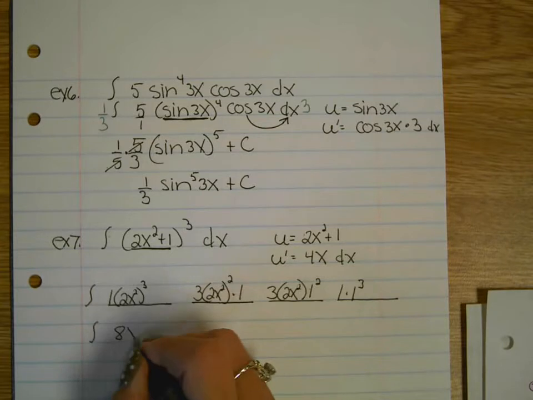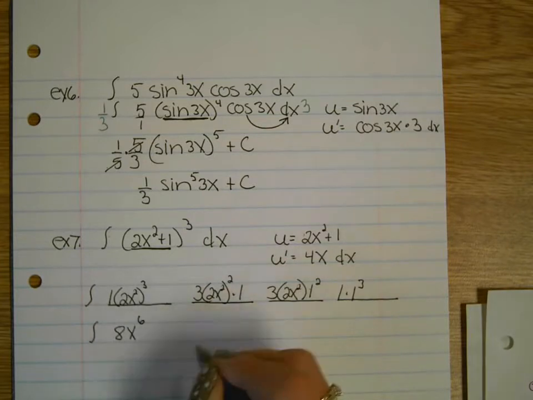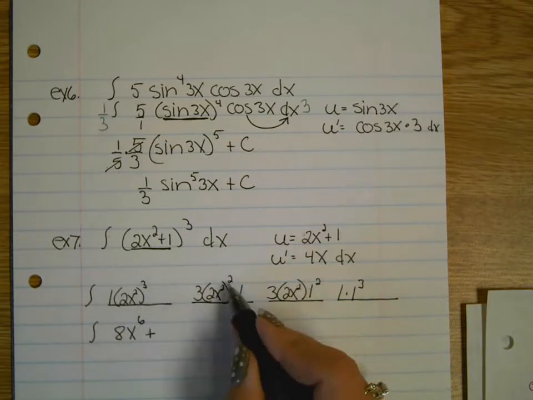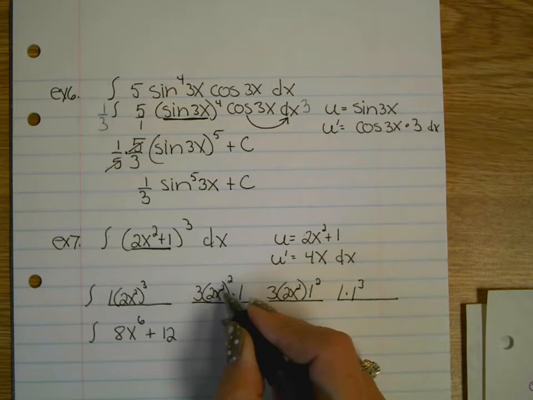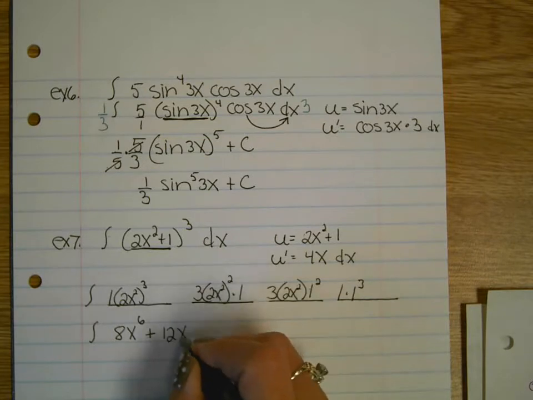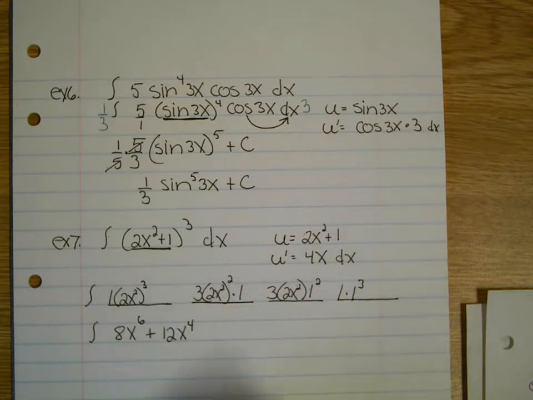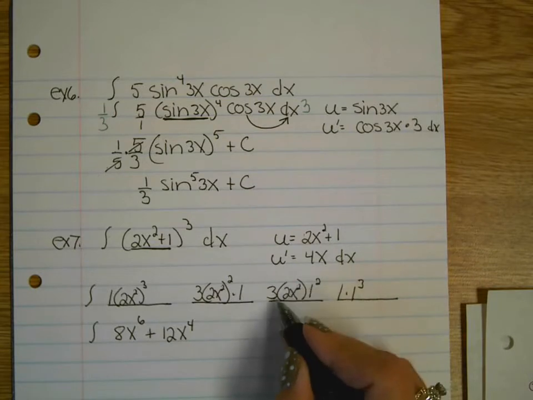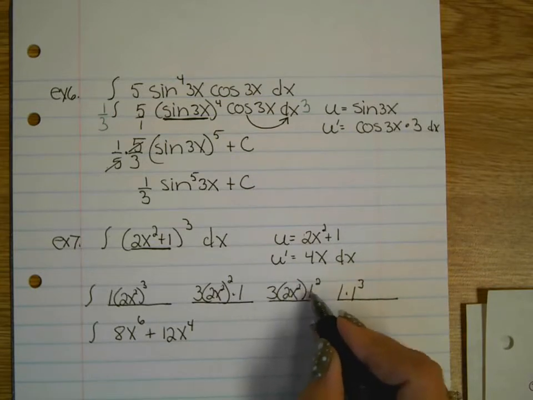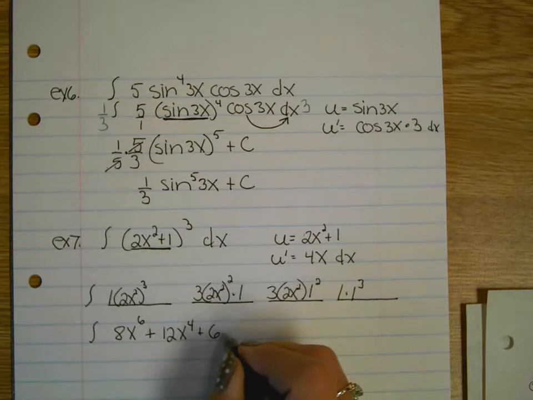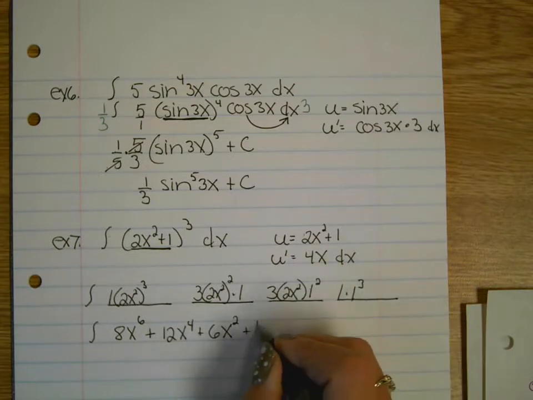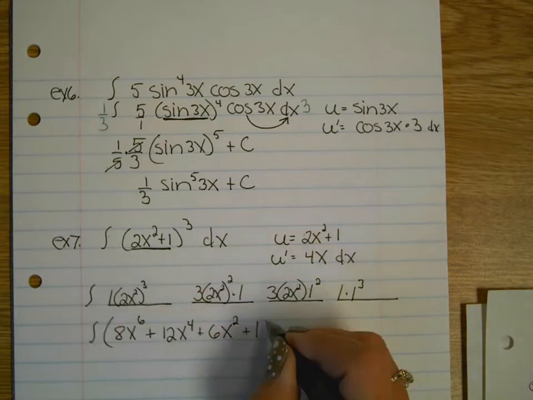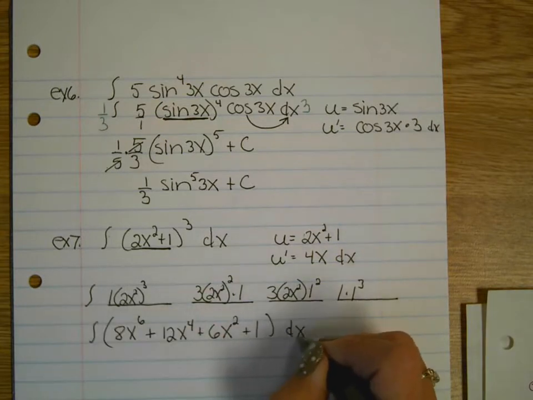Multiply when you've got power to a power. Plus, let's see, this will be 4 times the 3 is 12, x to the 4th. Now this is to the 1st, so I'll just have 3 times 2 times 1, so a 6x squared, and then a 1. So I've got all of that times the dx.